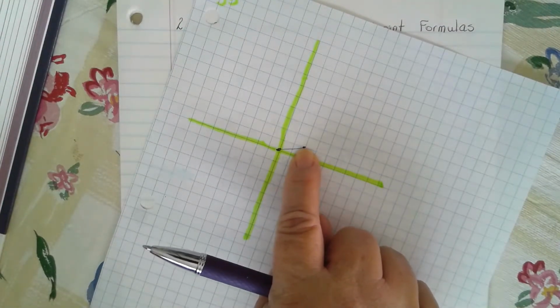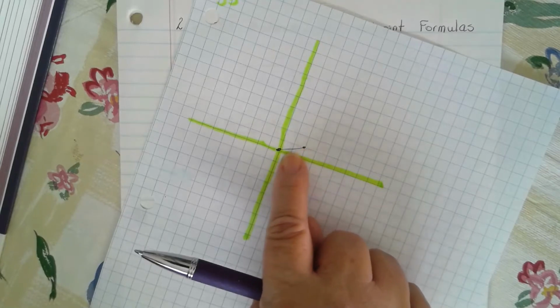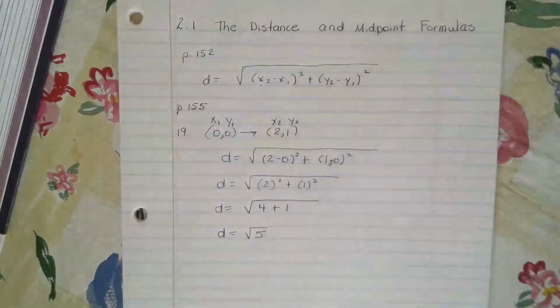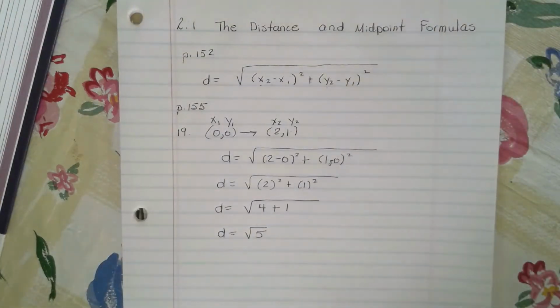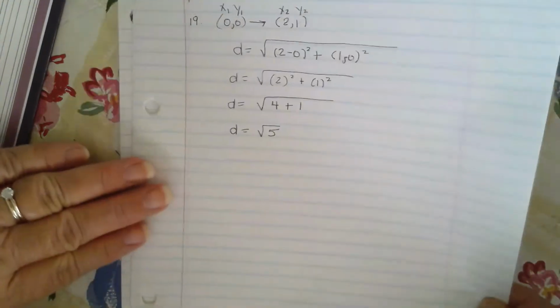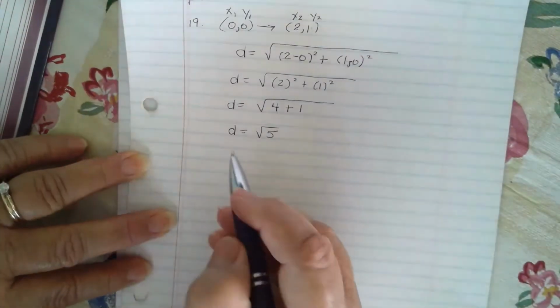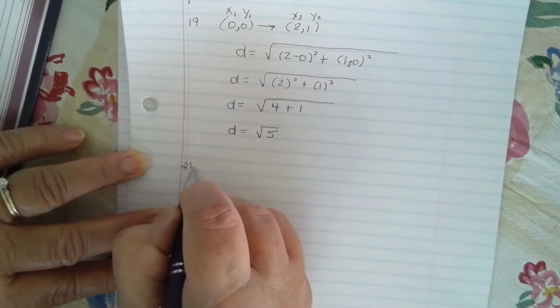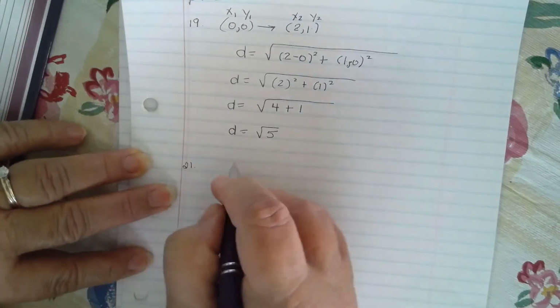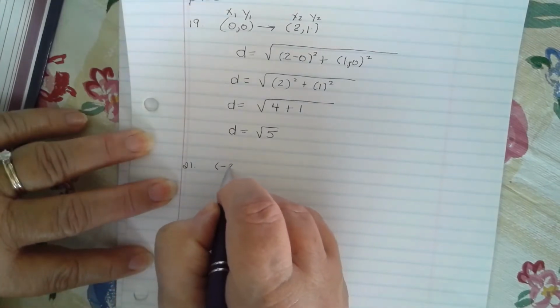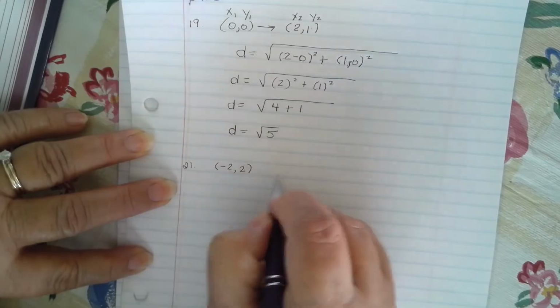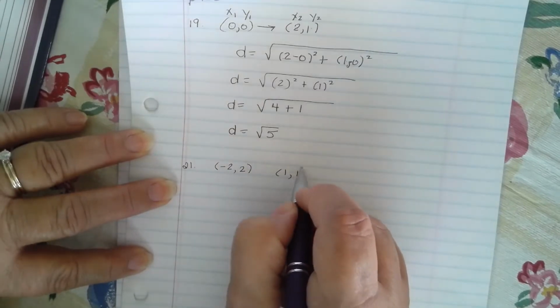The length of the line, distance between 2 points means the same thing, as if it were laid out on a scale that we could actually read. So the next problem is number 21. And the points that I'm given are negative 2, 2, and 1, 1.